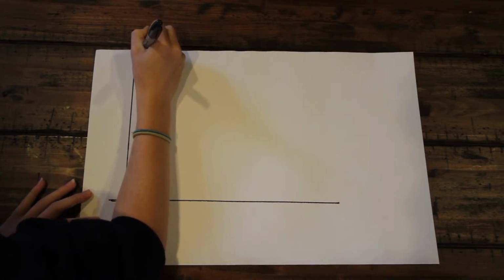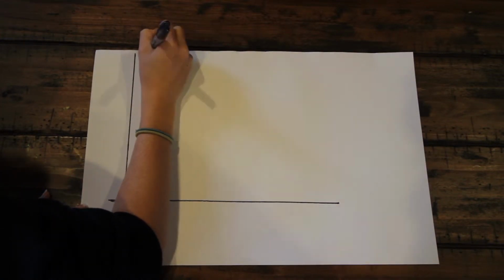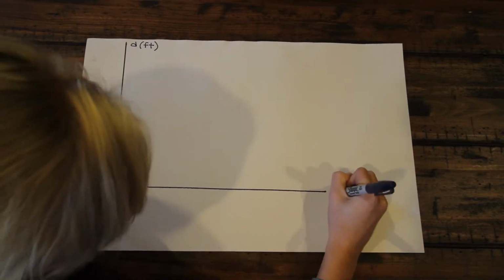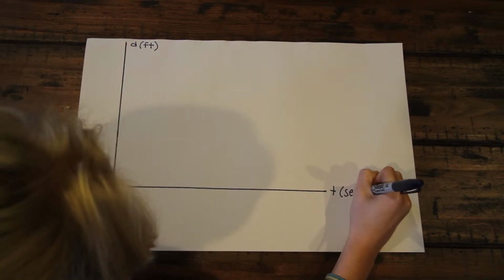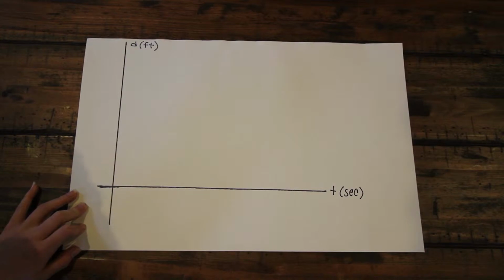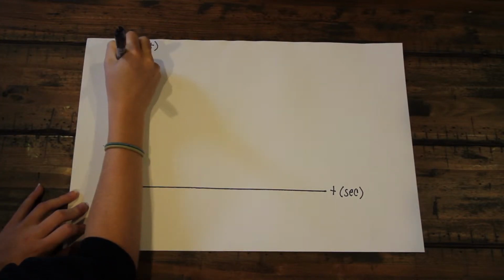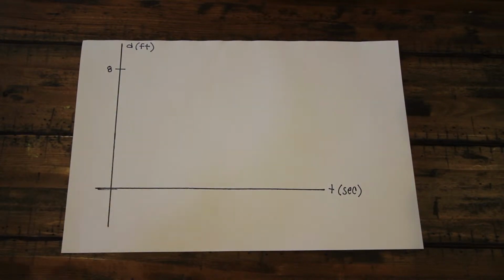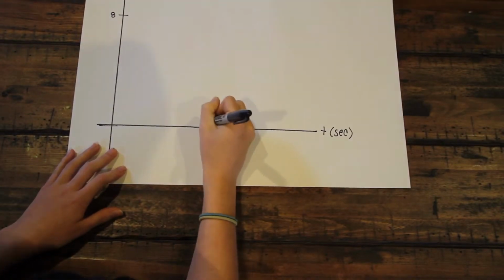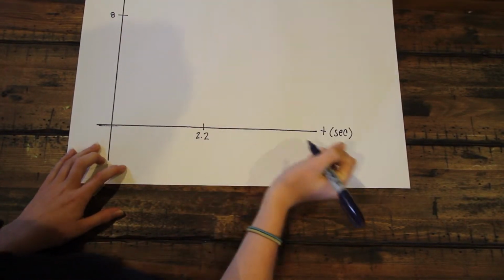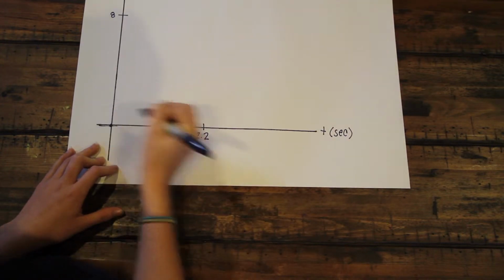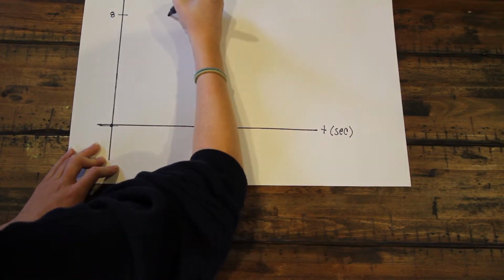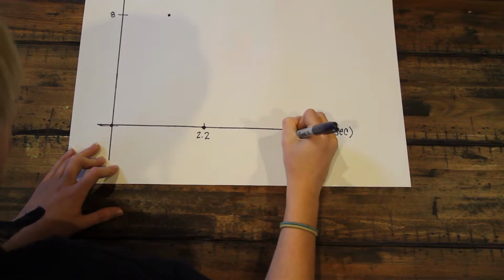Okay, so we're going to label the y-axis D in feet, and the x-axis is time in seconds. And 8 feet was the farthest distance away. And it took 2.2 seconds for it to do a cycle. So we started at 0 and ended at 0, and then it went up to 8. And then the second cycle would be 4.4 seconds.